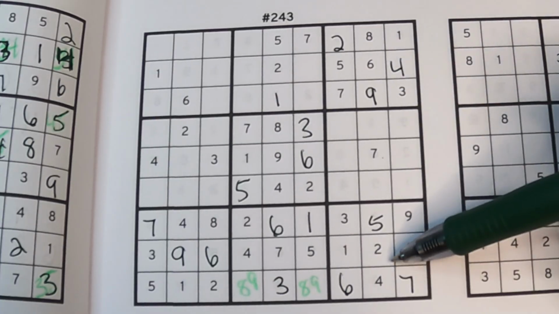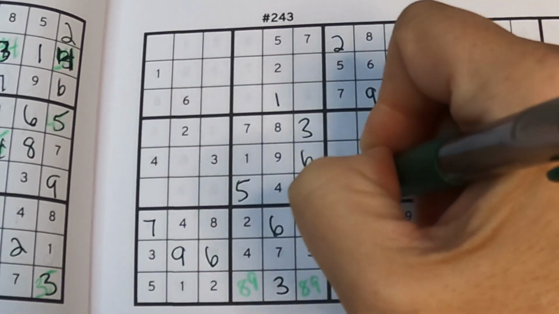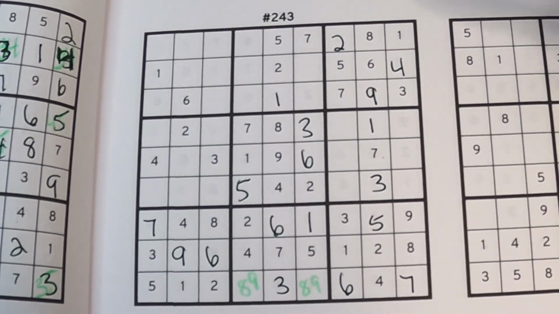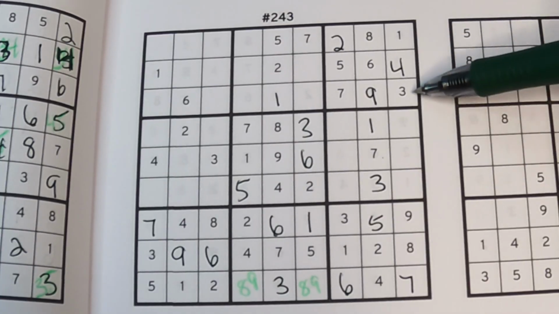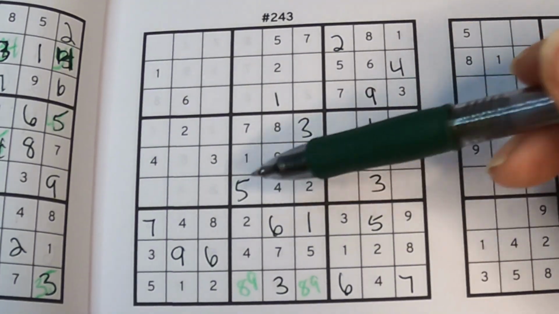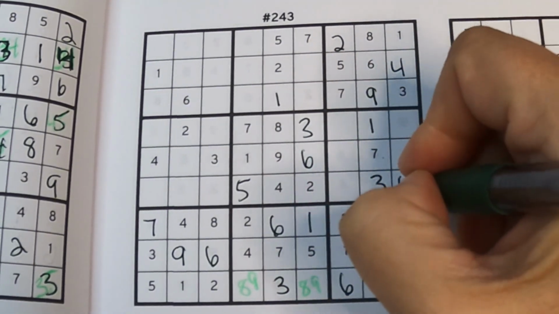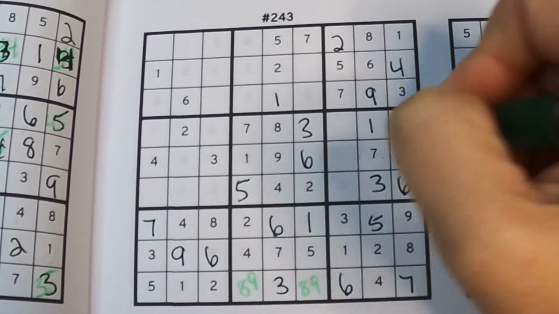For this column, we're missing 1 and 3. We've got a 3 here, so 1, 3. For this column, we're missing 2, 5, and 6. We've got 2 and 5 here, so this is our 6. 2 here, so 5, 2.